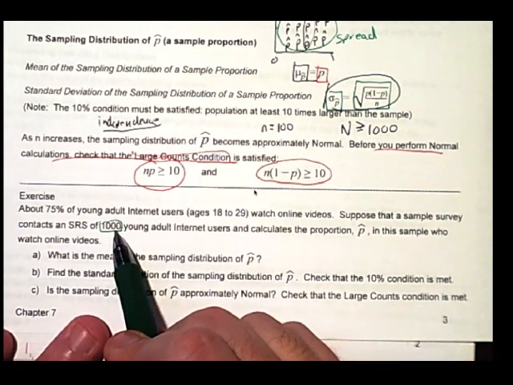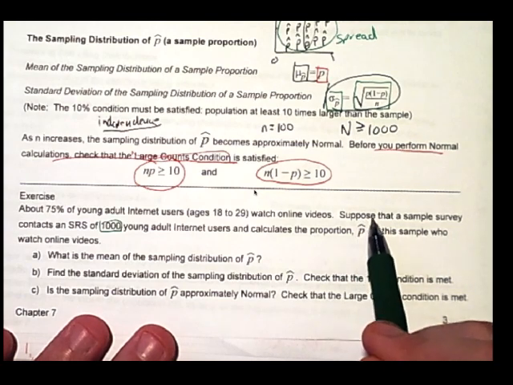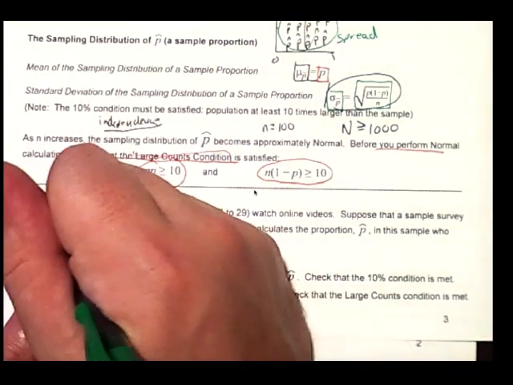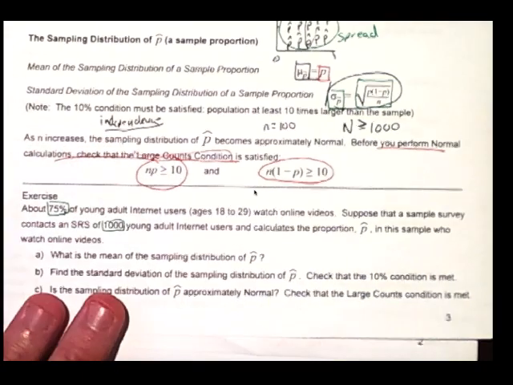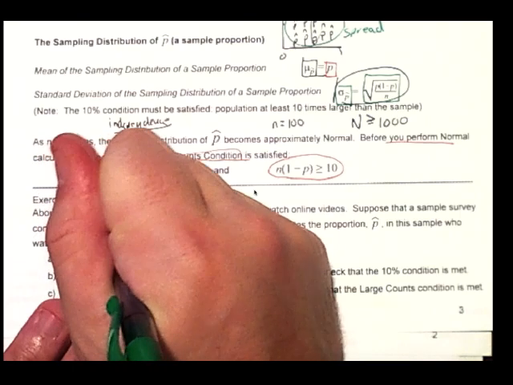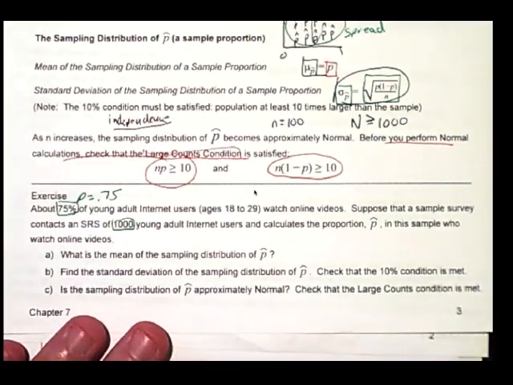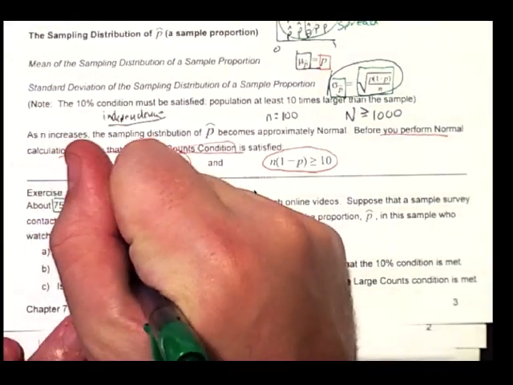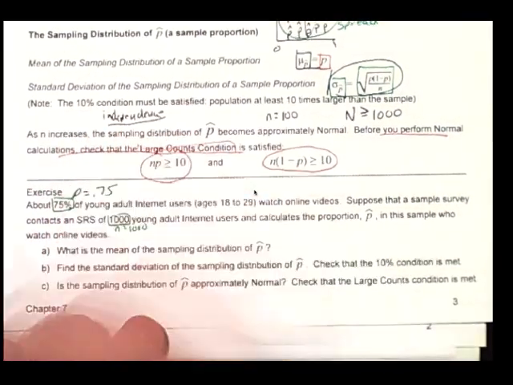That's a sample, so this would be p hat. They told me the true population proportion, so that right there is rho. So rho equals 0.75 there. And this right here is a sample of size 1,000.